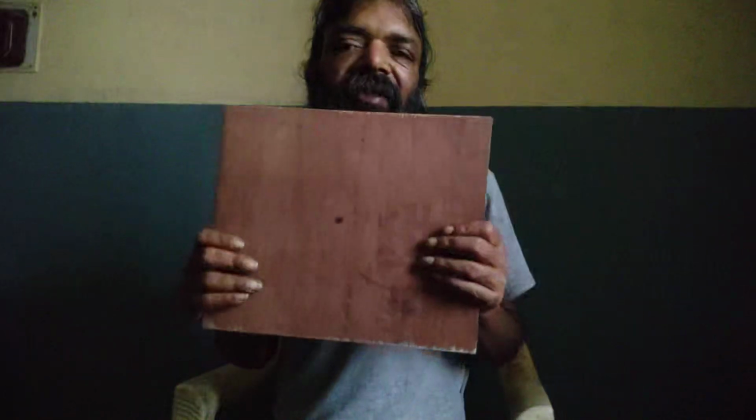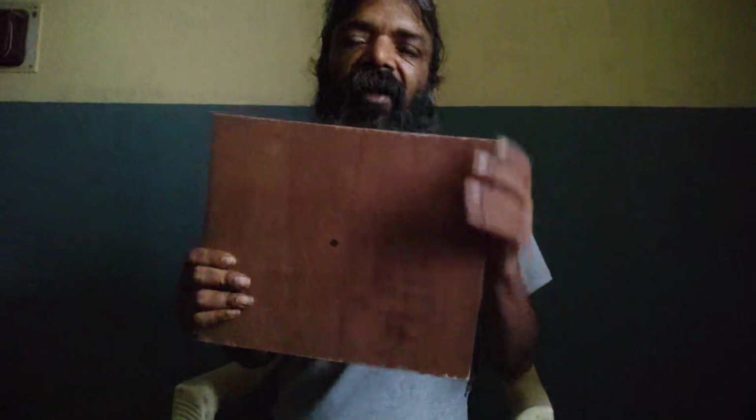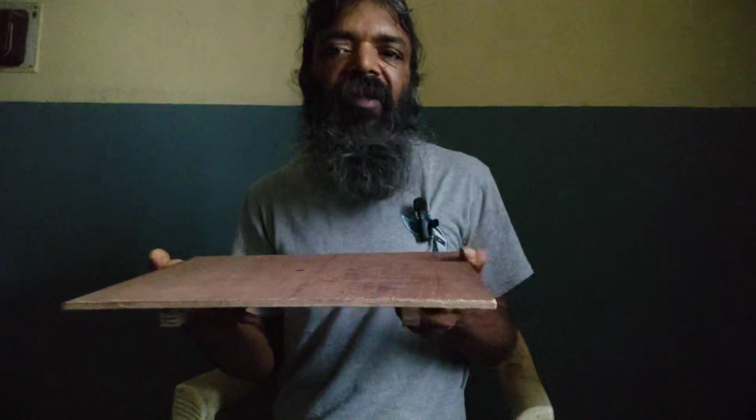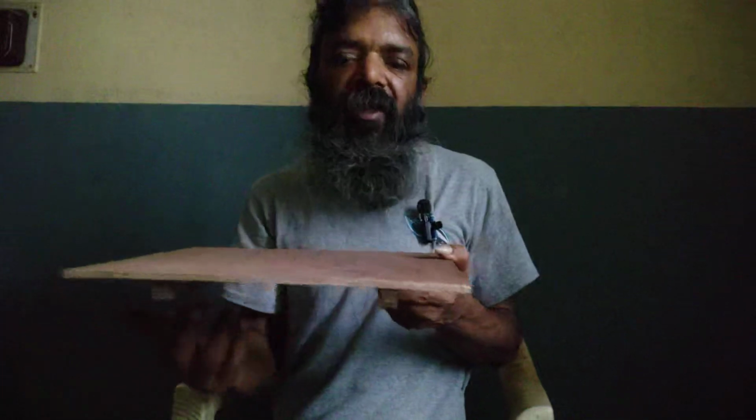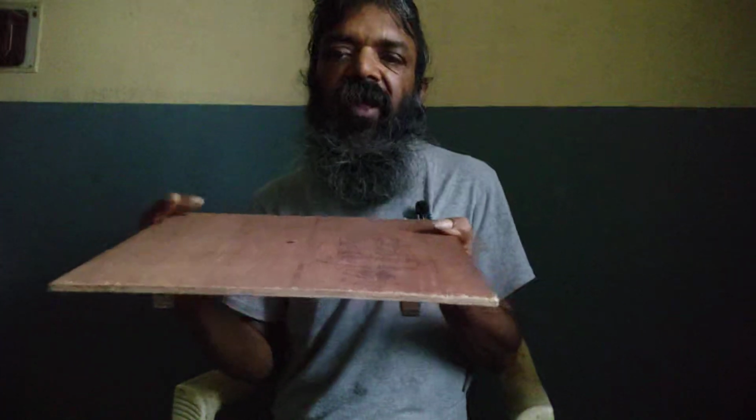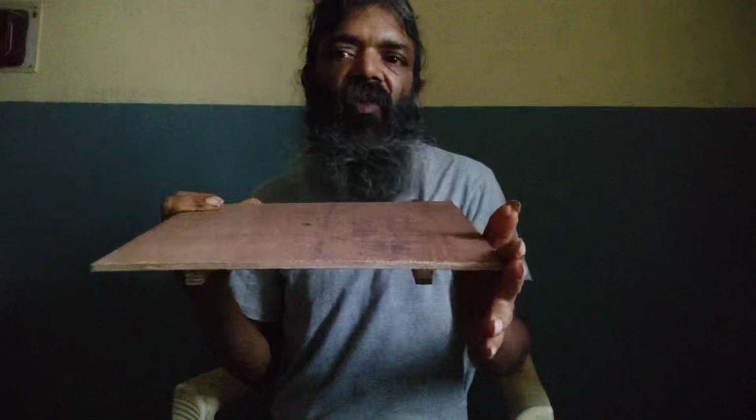That is our way. What is our way is that let's consider this is the xy plane, where this is the x-axis and this is the y-axis. This surface is kept on the xy plane. If the surface is kept on the xy plane, then this is going along the x-axis, and this is going along the y-axis.